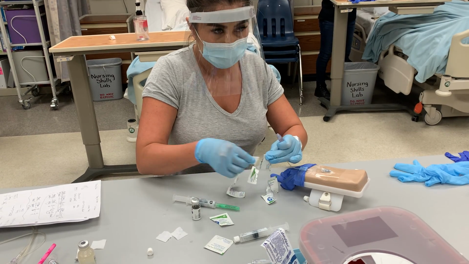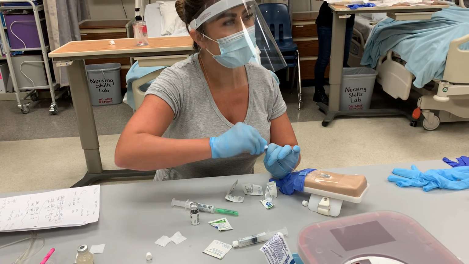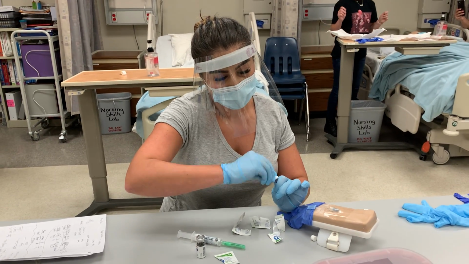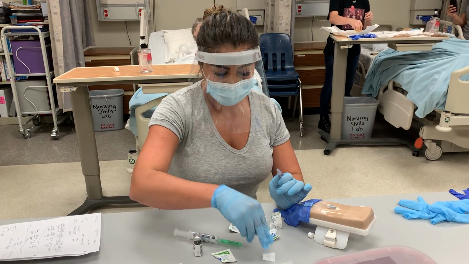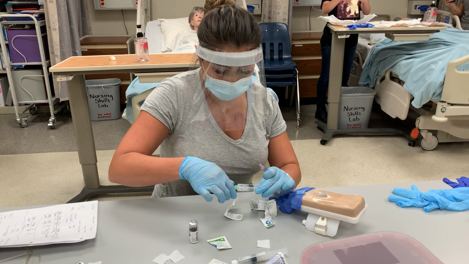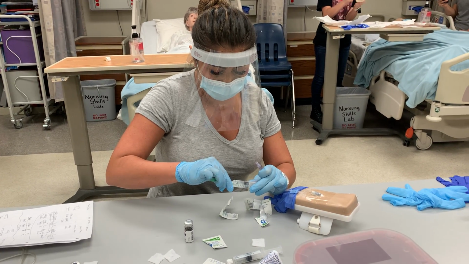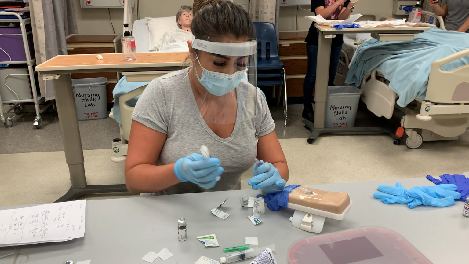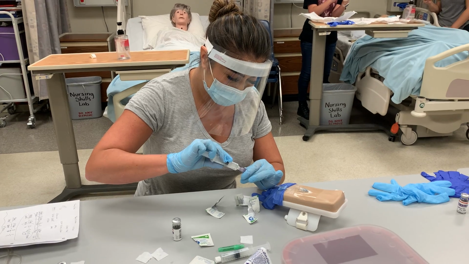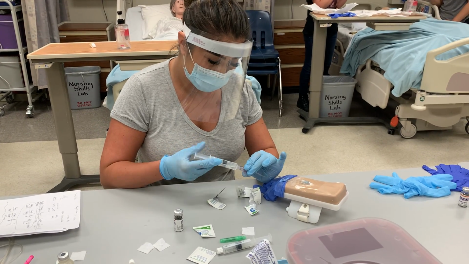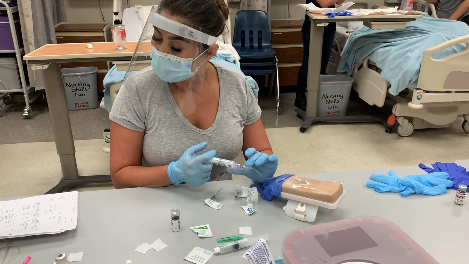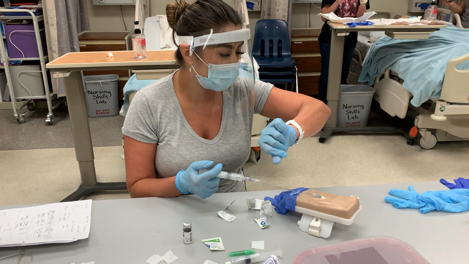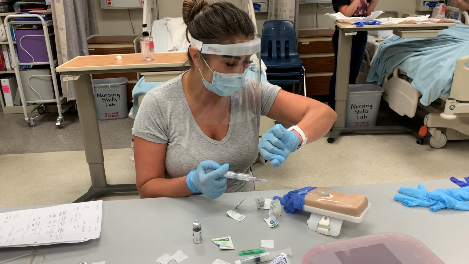So I'm going to scrub the hub for 15 seconds. Okay. I need to remove this. Now I'm going to be pushing 0.75 mL every 30 seconds, and we're giving this over 4 minutes. So I'm going to go ahead and start.